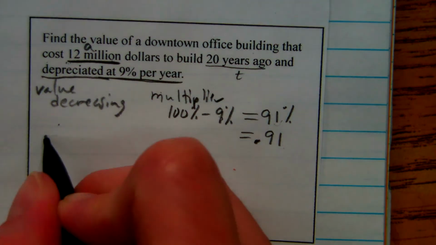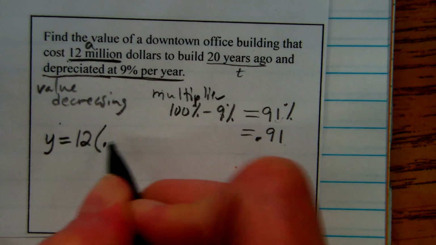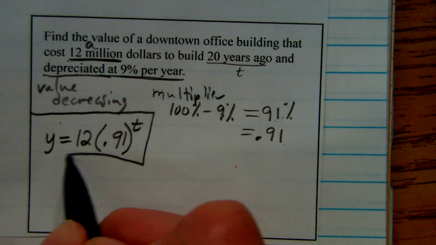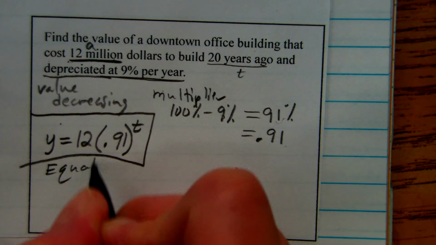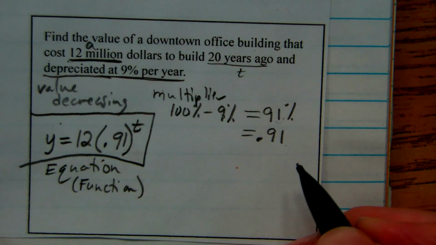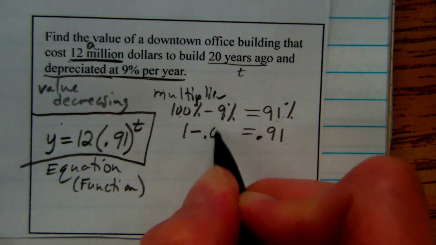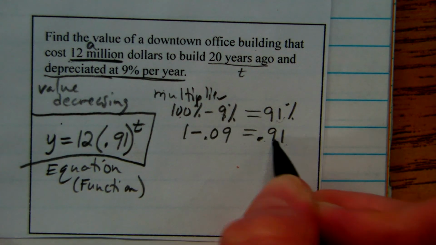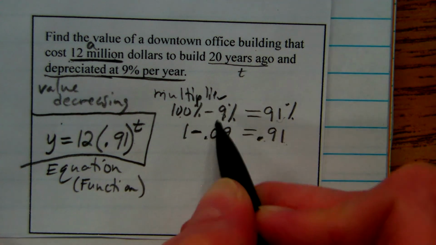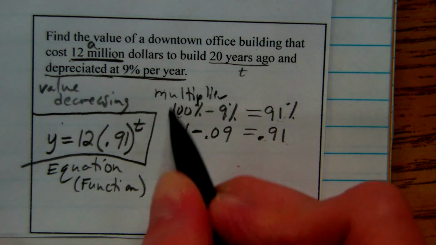All right, so let's set up our equation. Y equals 12 is our starting value. Our multiplier is 0.91. And then we're going to go ahead and just write it with a t there to start with, because that's our equation. You could also call it a function. It's considered an exponential function. So basically, this 100% was the 1. We're taking 1 minus 0.09, and that's where the 0.91 came from. When it's decreasing, you subtract from 1, which is the same thing as subtracting from 100%. So we still have the 1, we just did that up here.